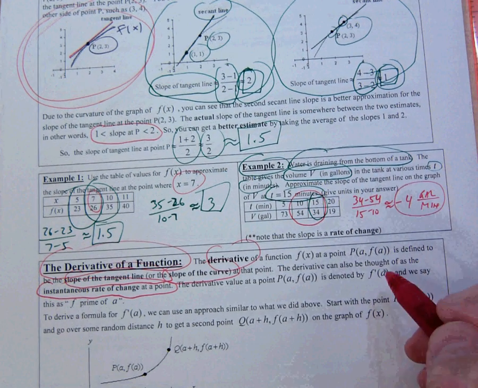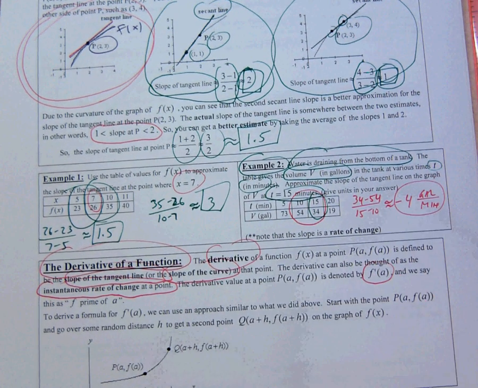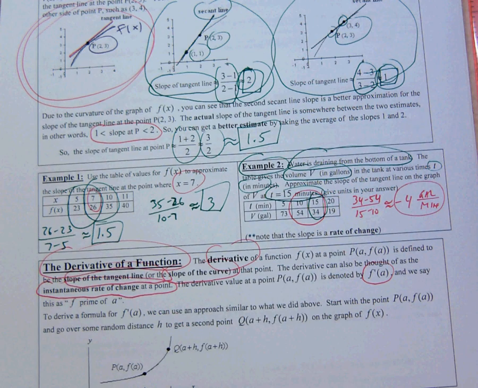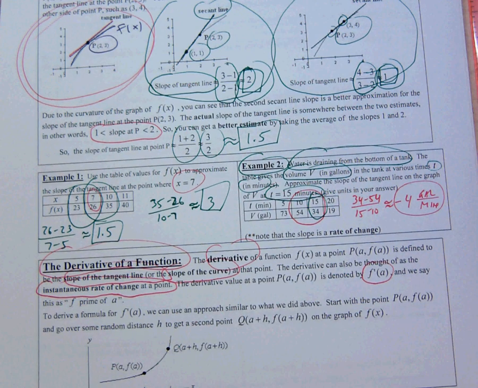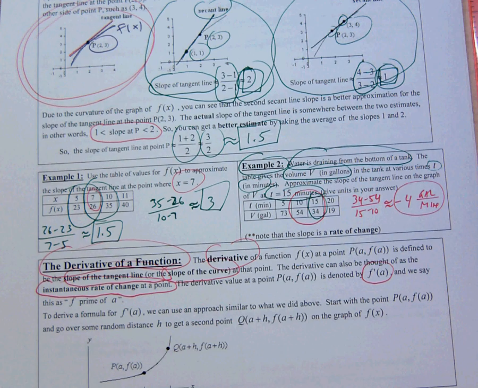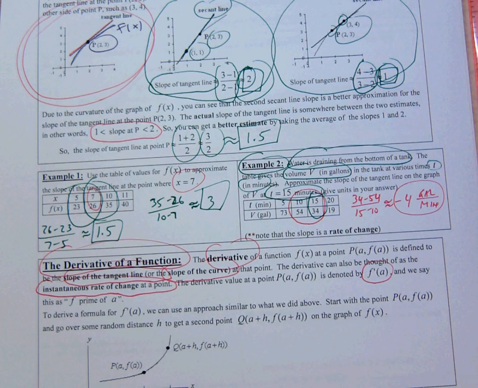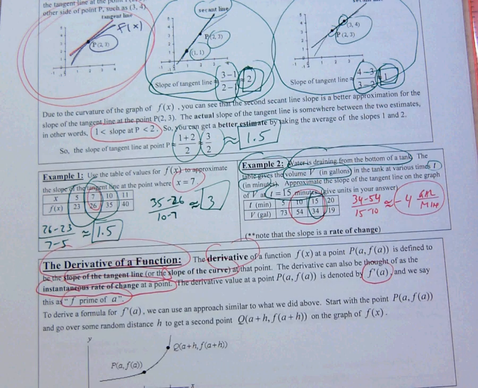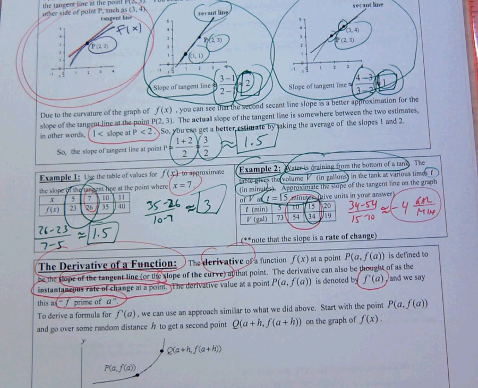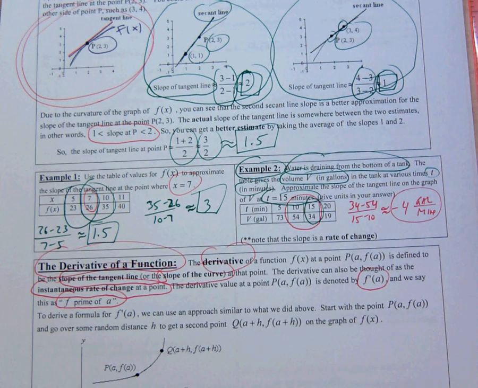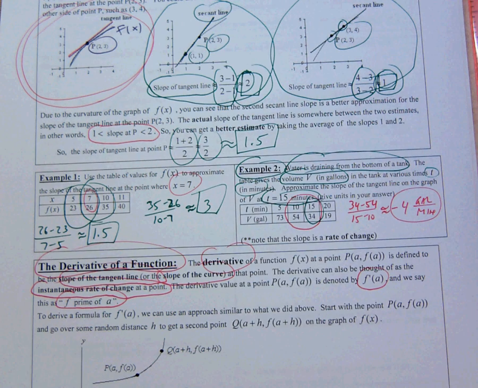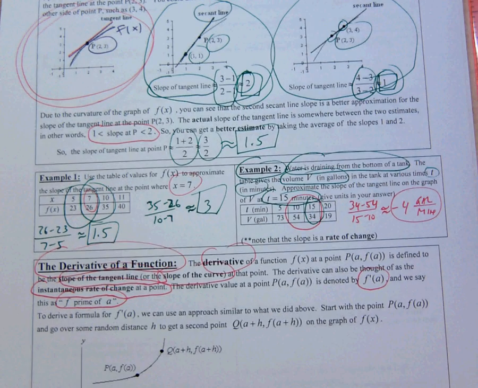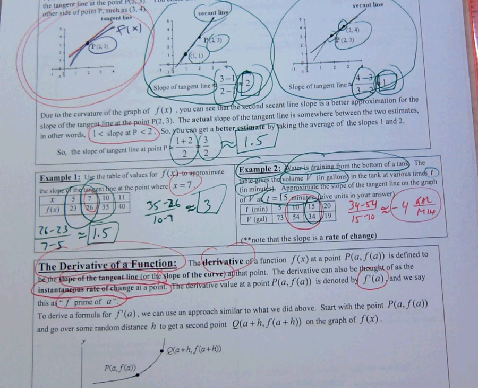All right, now, a couple things you got to know, guys. This is how we indicate a derivative. If you ever want to indicate a derivative, you put a little quote mark between the f and the a, and we read that as f prime of a. So f prime of a stands for the derivative, which is the same as the slope of the tangent line, which is the same as the slope of the curve, which is the same as the instantaneous rate of change at a point or at a moment in time. Are you following me, guys?